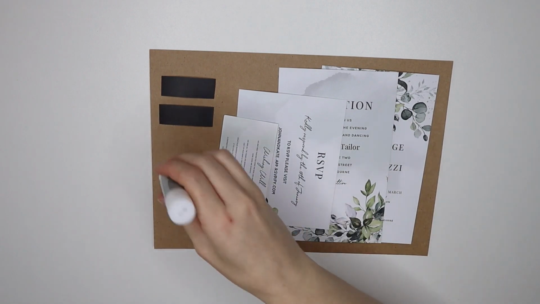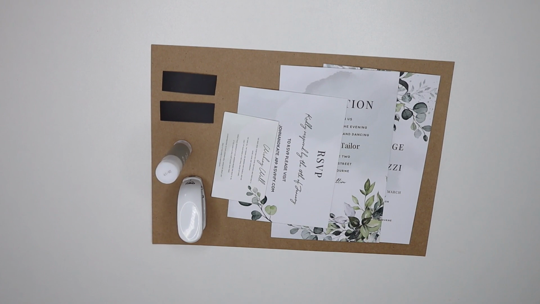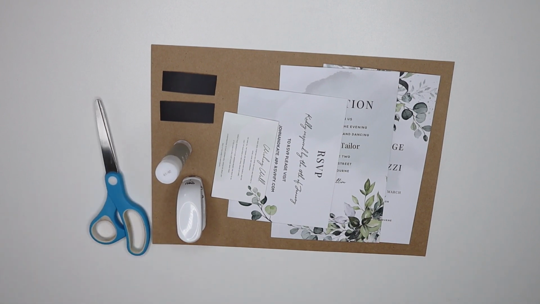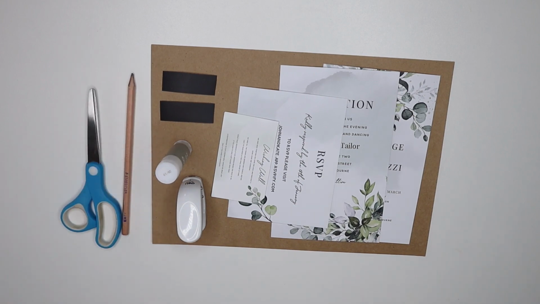Next, you are going to want a glue stick, a hole punch, some scissors, of course, and a pencil. Preferably a lead pencil that can be rubbed out in case you make any mistakes or if any gets on your invitations. You'll see what I mean later.